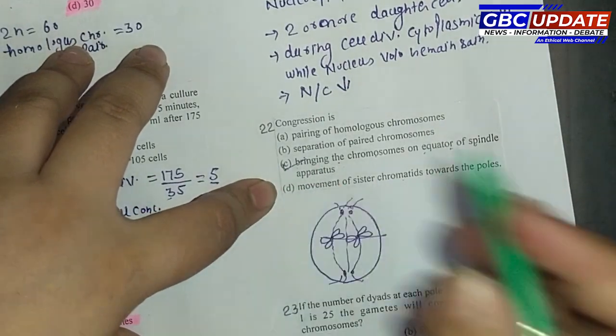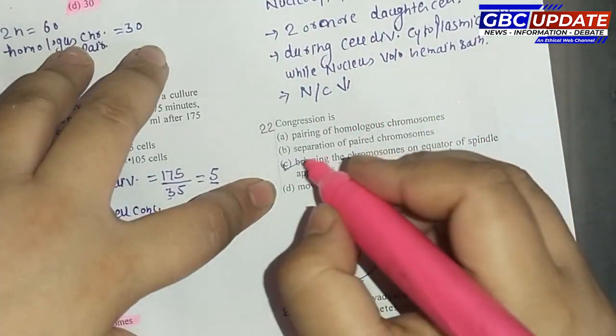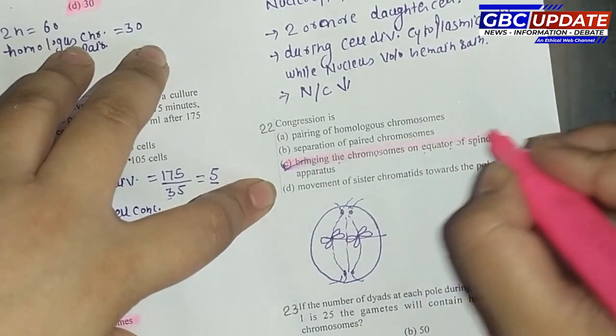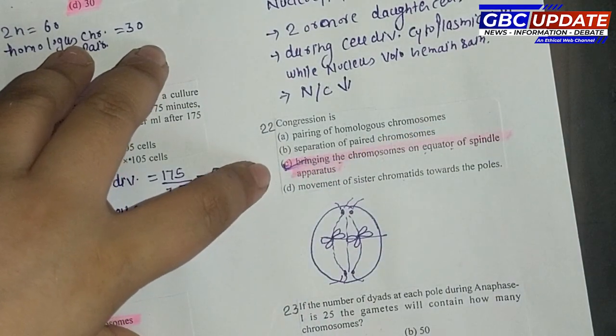So the correct answer is C, bringing chromosomes of the spindle apparatus to the equator.